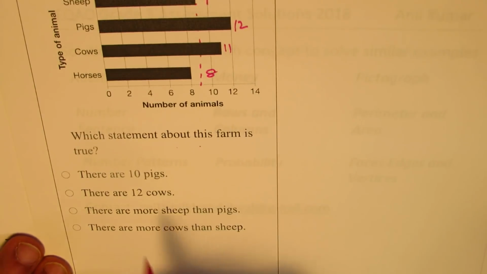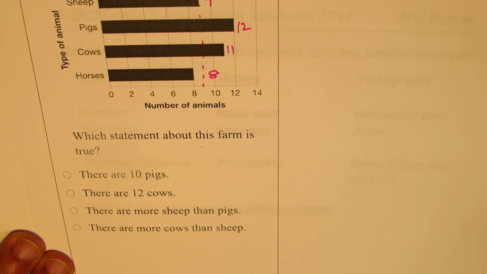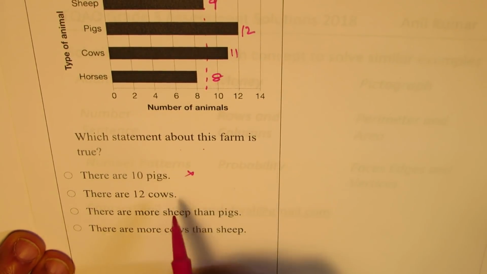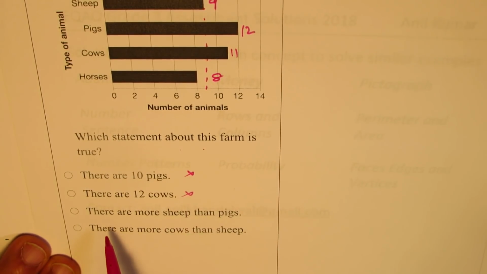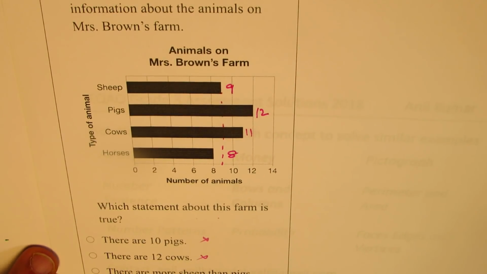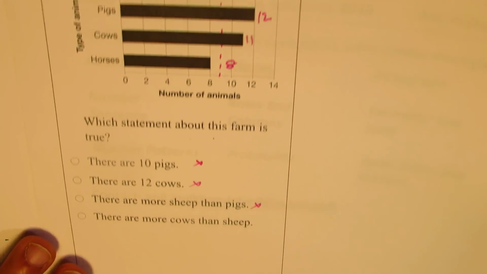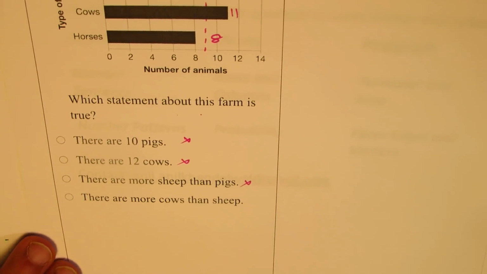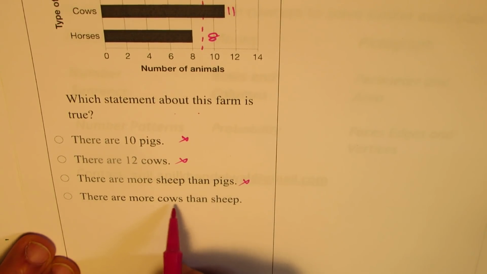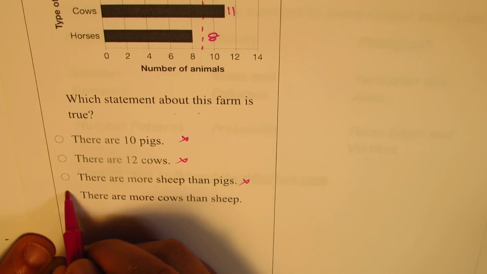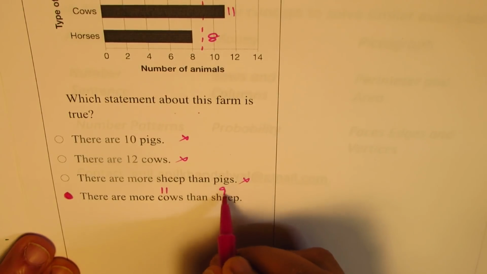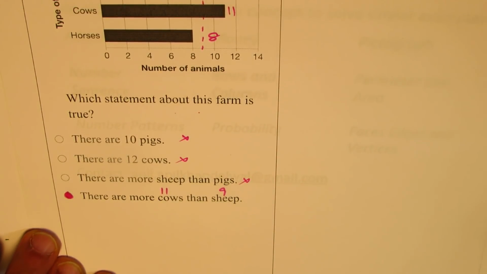So it says there are 10 pigs. No, there are 12 pigs. So this is not correct. There are 12 cows? There are 11 cows. This is not correct. There are more sheep than pigs. More sheep than pigs. Incorrect. So this is also not correct. The last one is there are more cows than sheep. Yes, it is true. There are more cows than sheep. That is true. So we have 11 cows and 9 sheep, right? 11 and 9. So that is the right answer.